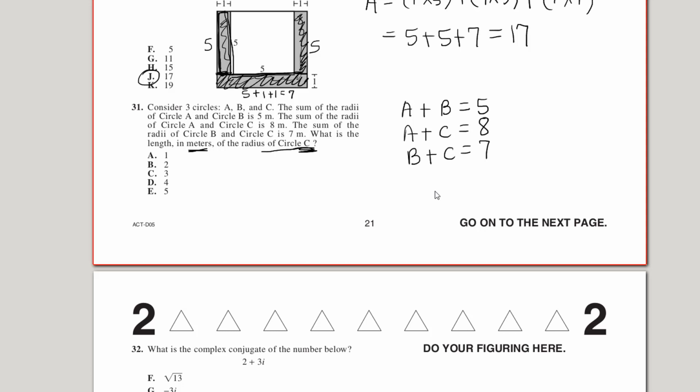You can solve this problem by substitution, or you can use elimination. Those would be the 2 methods I would look at. What I'm going to do right here is some substitution. I'm going to try to get C into this last expression here. I'm going to start here and solve for A, and we know that A is equal to 8 minus C. And then I'm going to plug that into our first equation.